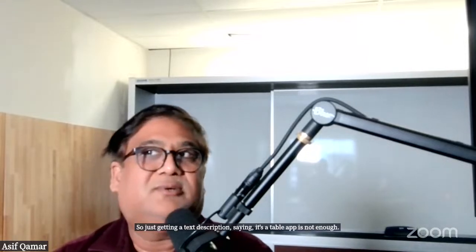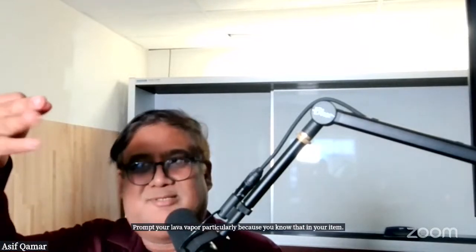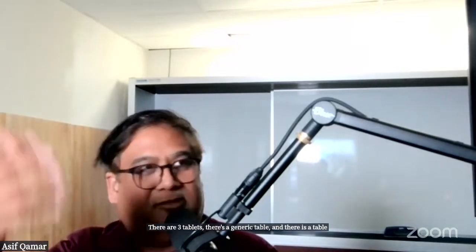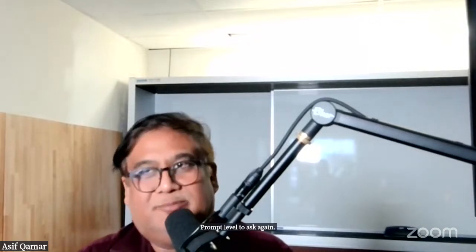You need to prompt your LLaVA very particularly, because you know that in your list, there are 3 table lamps. There's a generic table lamp, there is a Tiffany table lamp, there's an exotic table lamp, and there are 3 different prices. So you will have to prompt LLaVA to ask again: of the 3 possibilities, which of these is it?